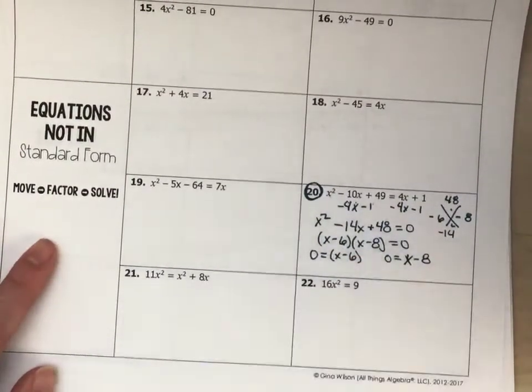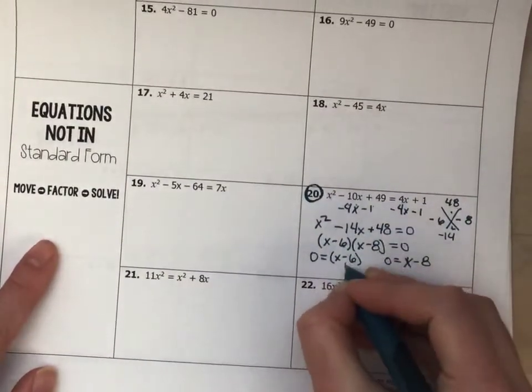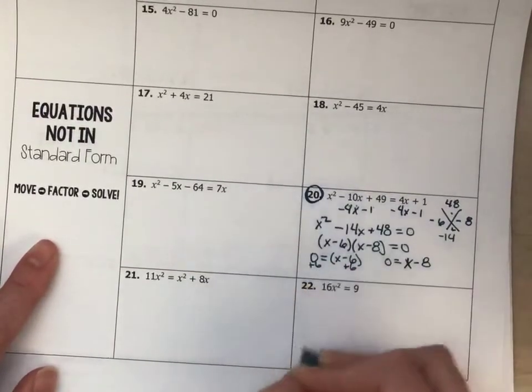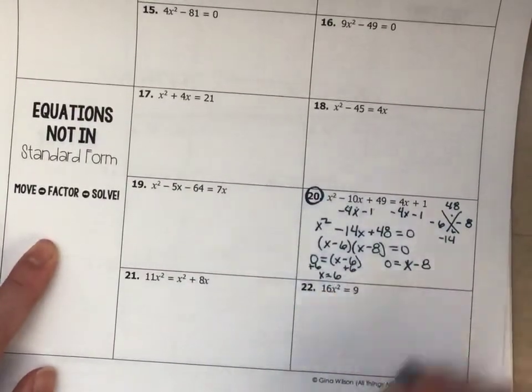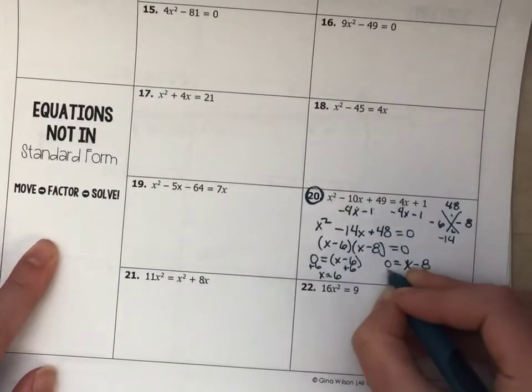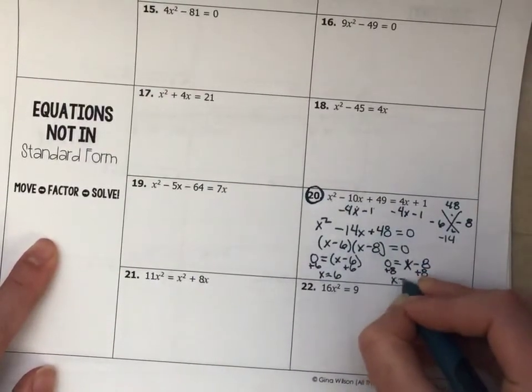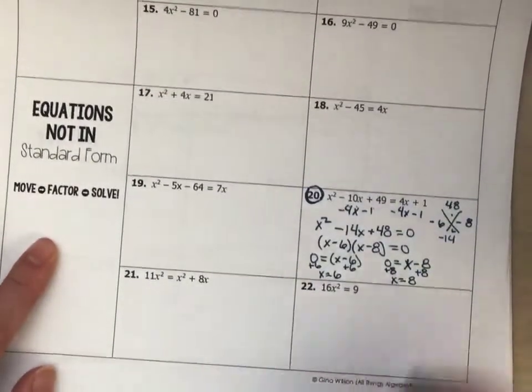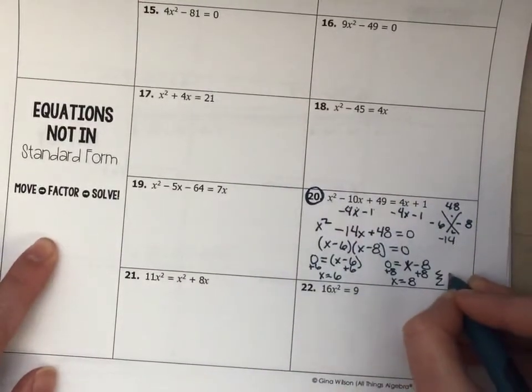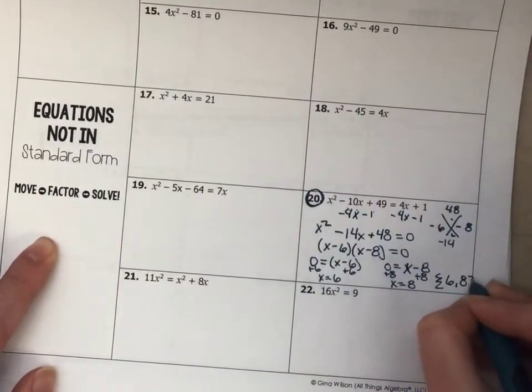But I want to get x by itself in both cases. Since this is a negative 6, I'm going to add 6 to both sides and get that x equals positive 6. And same thing over here, add 8 to both sides, and I get that x equals a positive 8. And I'll set up my answer in curly brackets for 6, 8.